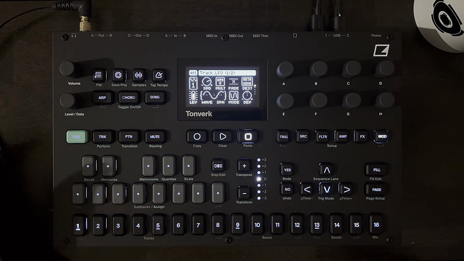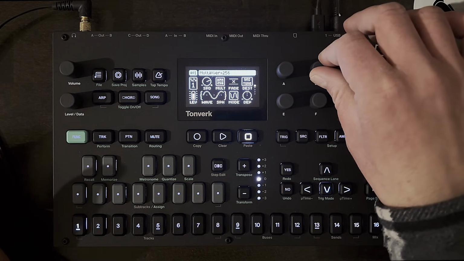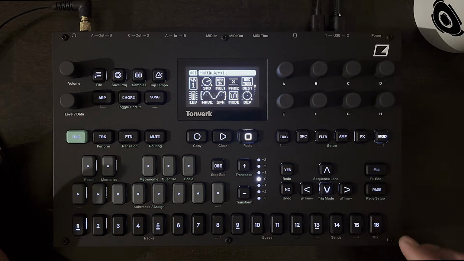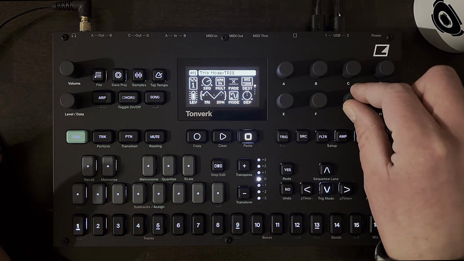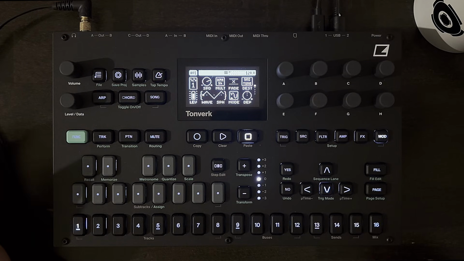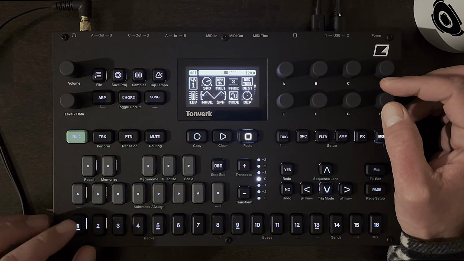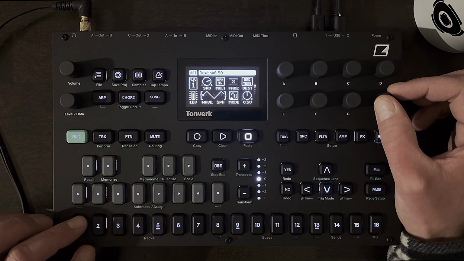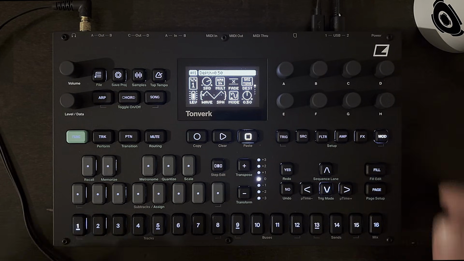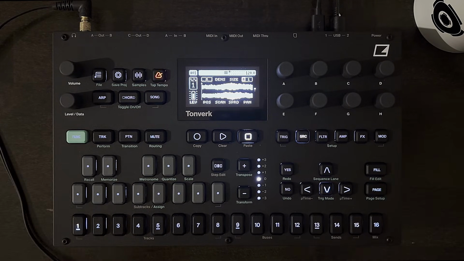So let's go to the LFOs and let's assign the tune. And from an earlier test I found out that it works very well with such high speed settings on the LFO. I also select a triangle wave, set it to sync, and now watch what happens once I start dialing in the LFO. Listen to that. We also get some kind of detuning going on.